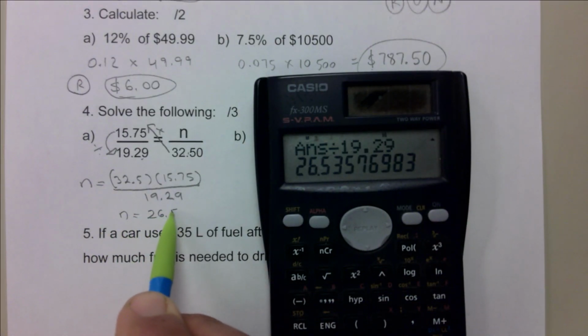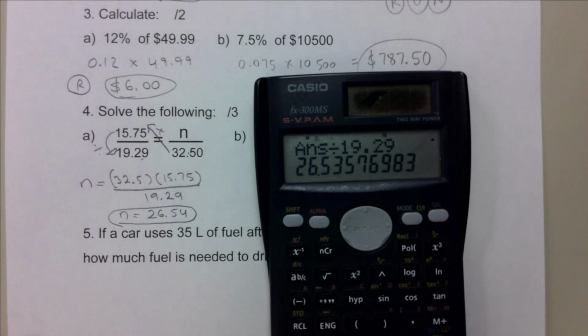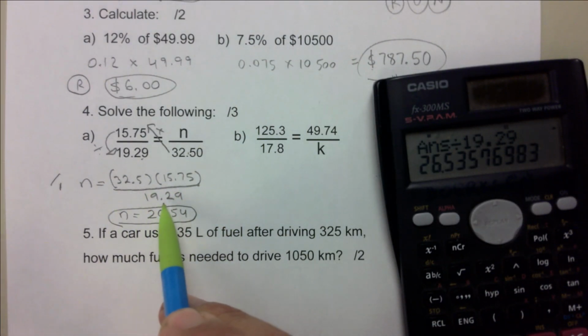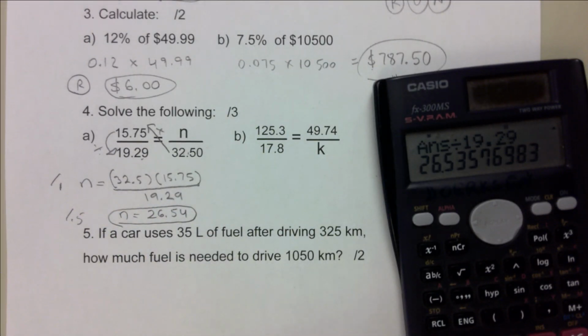We have no units, so we just leave it like that. You get 1 mark for setting it up like this, for actually showing your work, and half a mark for your final answer. If you get the final answer, you get 1.5 marks today, okay? Yeah, question? That's fine. Did you get the same answer? Yeah. Today, you get the answer, you get the mark, 1.5, okay?